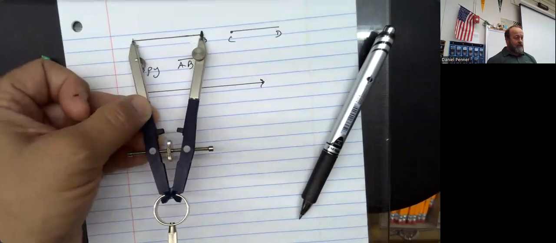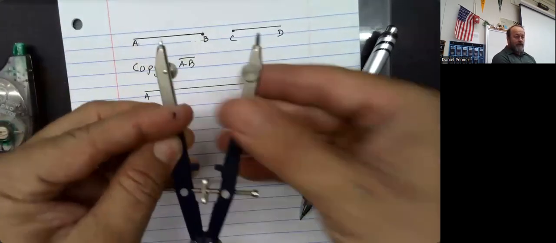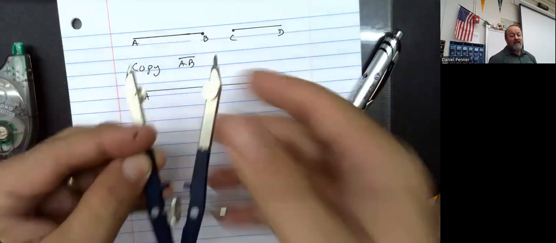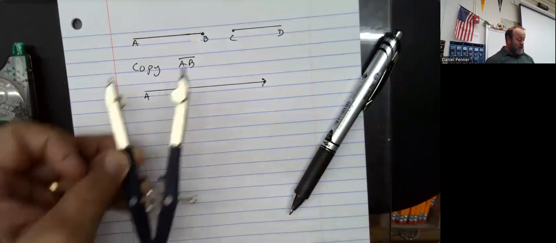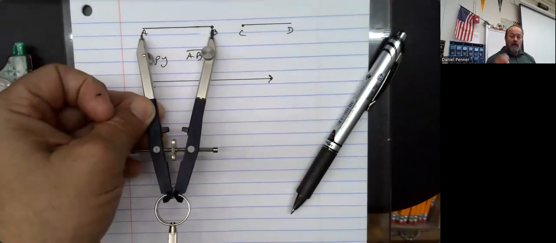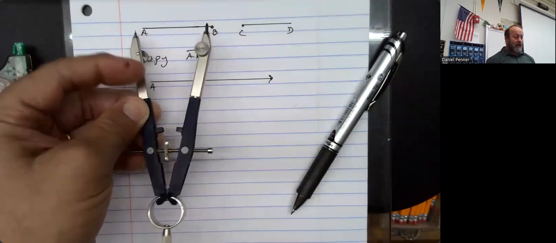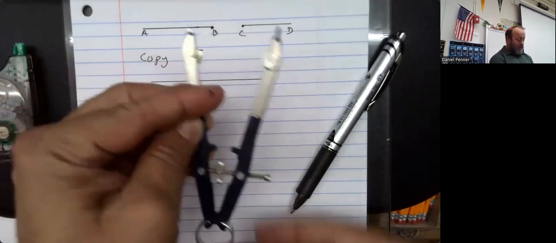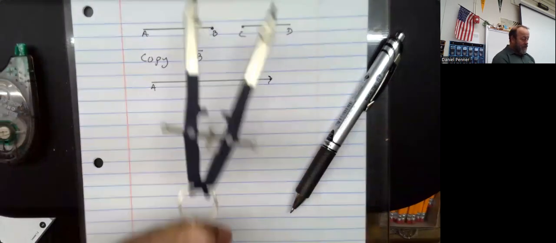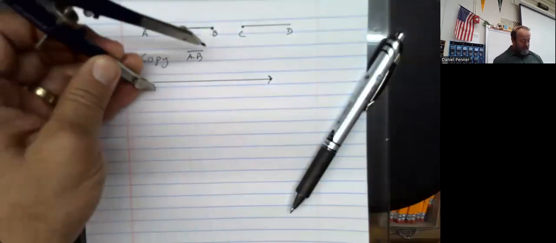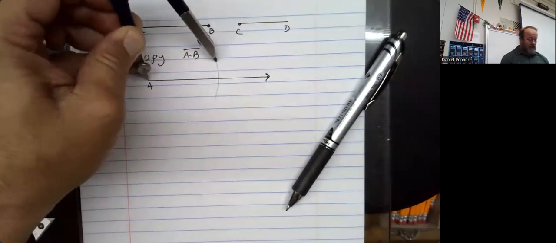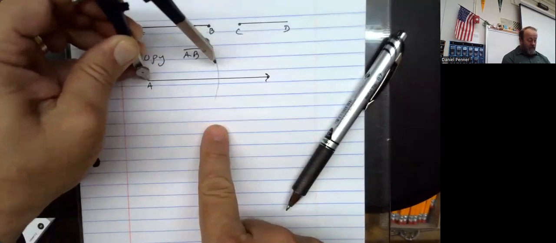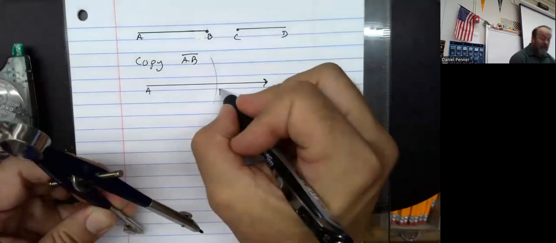Now, remember, we talked about this in class. Don't ever hold it on both sides, because if you hold it on both sides, you're likely to accidentally open it or maybe close it a little bit and change that value. I want to ensure that as I move this around, I retain that value that it had. So I like to hold it either right here or possibly up here at the top. But if we hold it over here with one hand, so we don't accidentally change it, then all I have to do is make an arc. And again, please draw the arc so that I can see that portion of the circle that goes with that distance. And we have now copied AB.